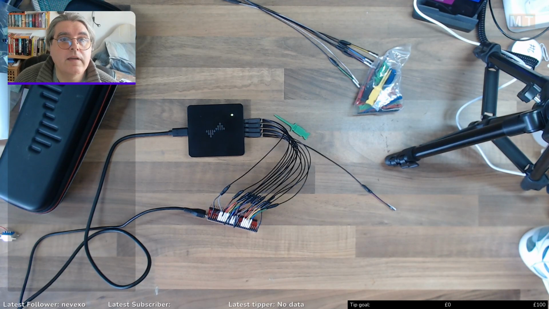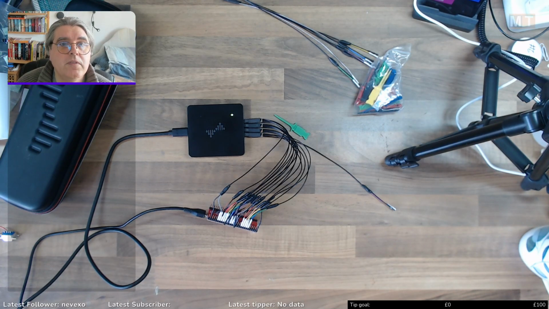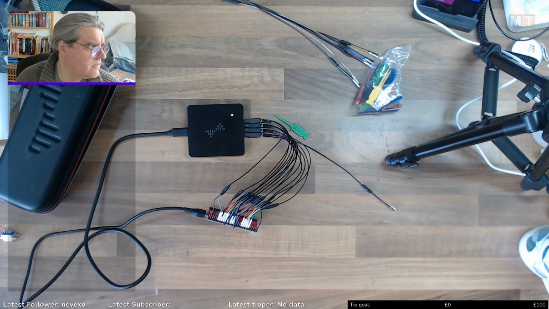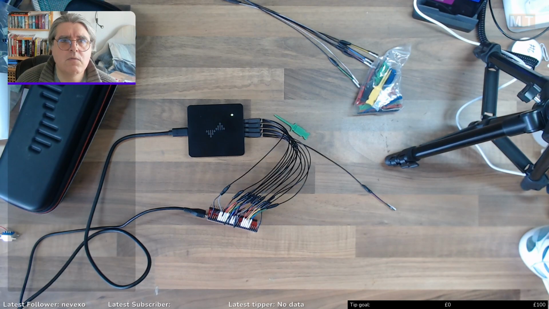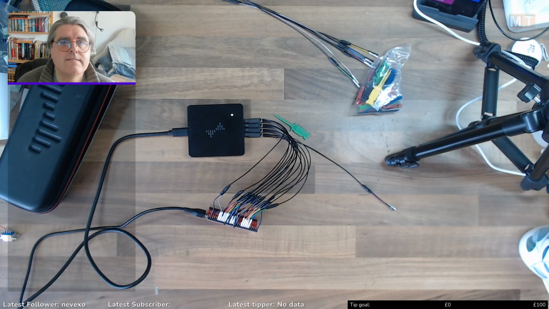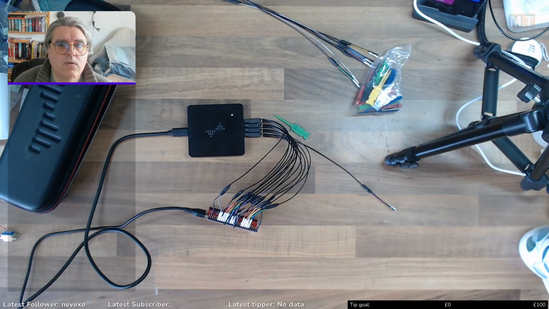And how are we looking? 1 megahertz, that's way more than I need. Actually, you know what, let's stick to 1 megahertz. And just do a quick test run. There we go.